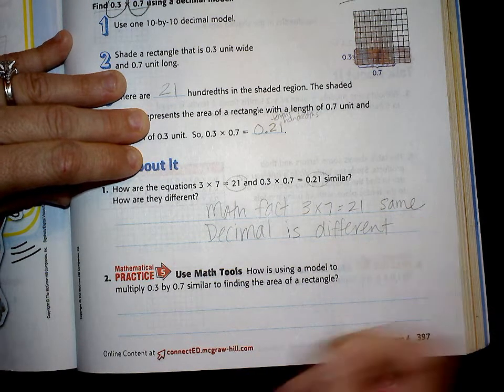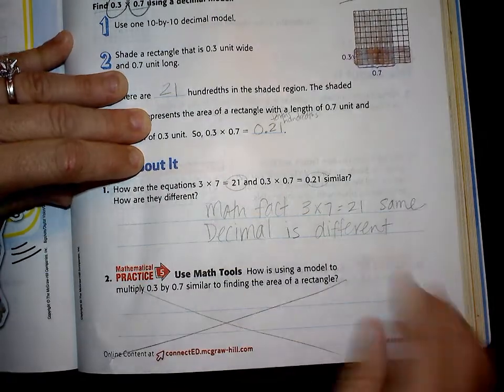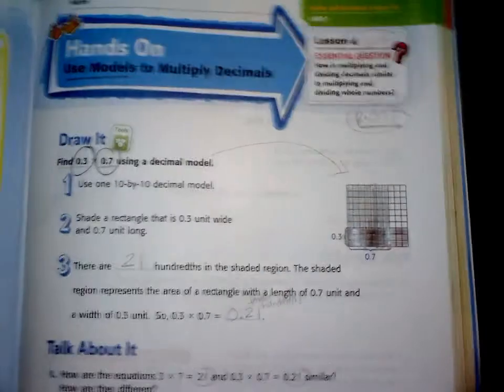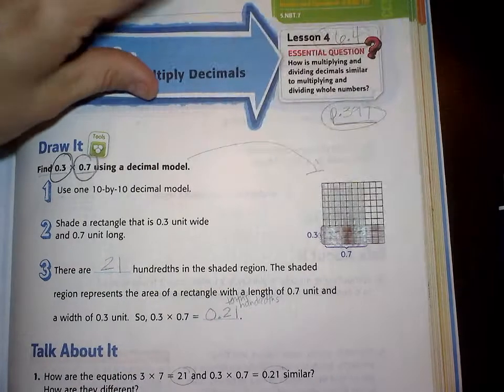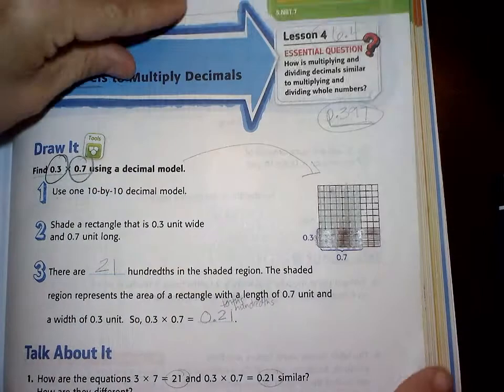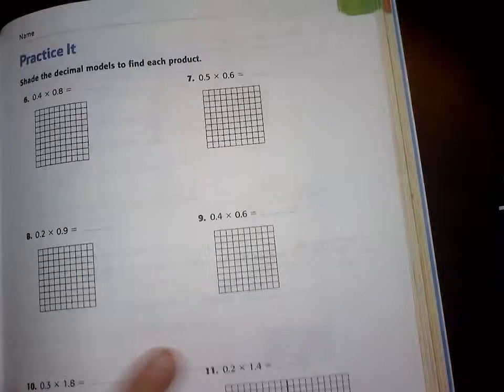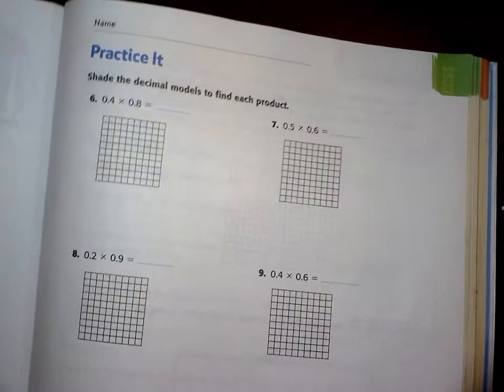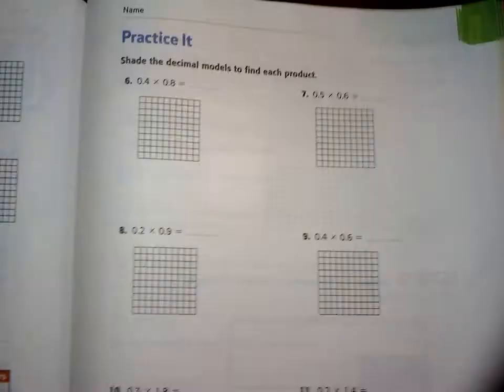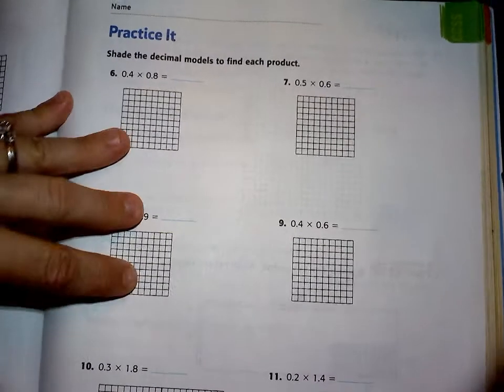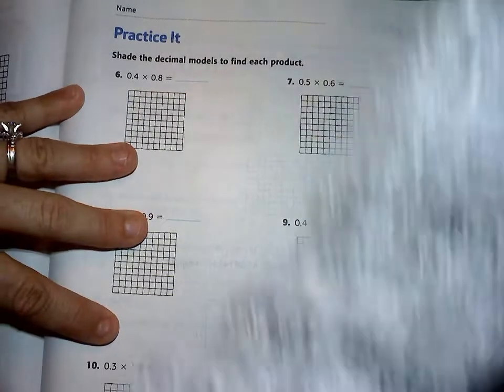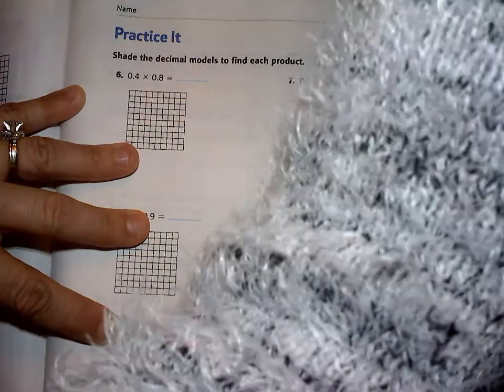Okay, so we're not going to answer this question. We're going to turn the page. If I can get this page turned. So let's take a look at this. Let's just go to this practice it page. I know I skipped a page. Let me see if I can find myself a highlighter.